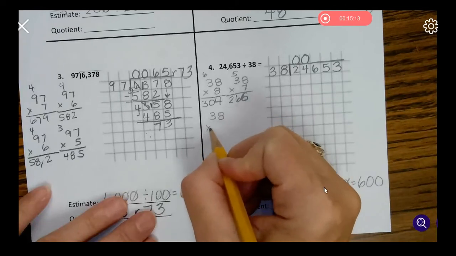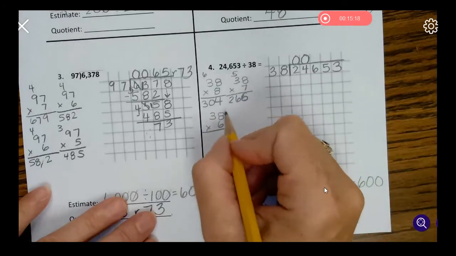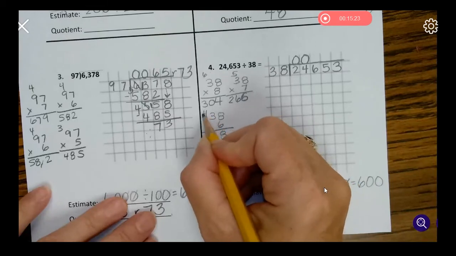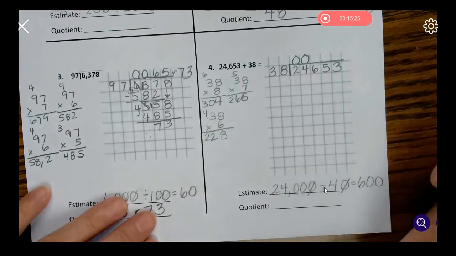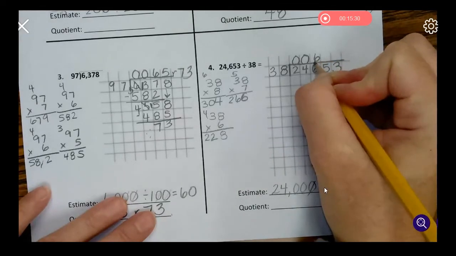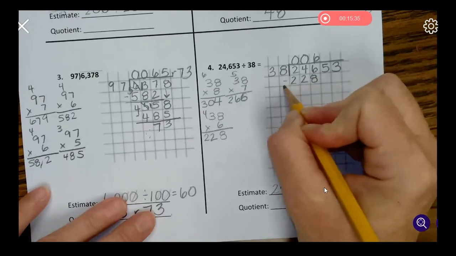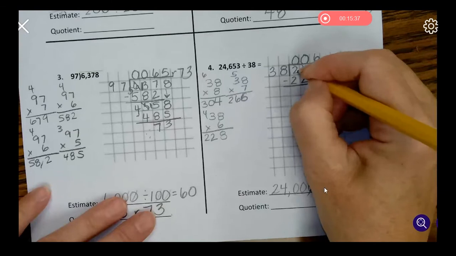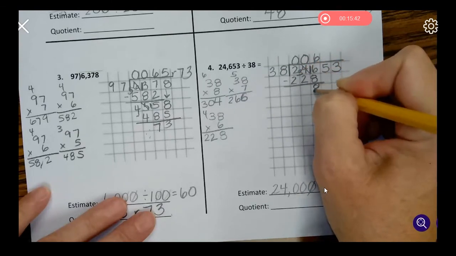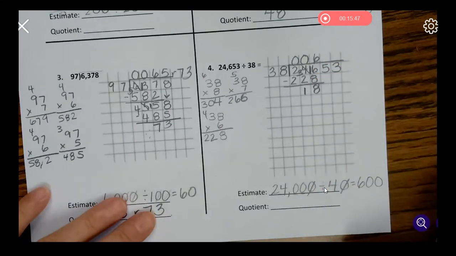38 times 6 is 48. 18, 19, 20, 21, 22. 22. Wow, I never had to go 3. Okay, so that was 6, 2, 2, 8. I'm going to subtract. We have to borrow. 16 take away 8 is 8. And 3 take away 2 is 1. Okay. Bring down the 5.